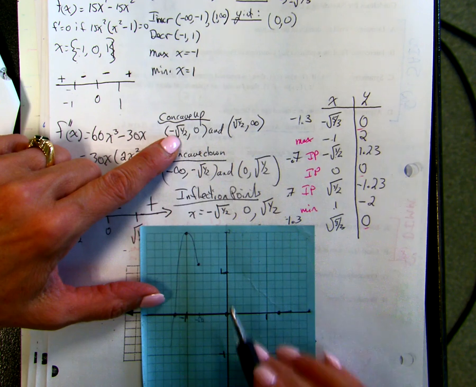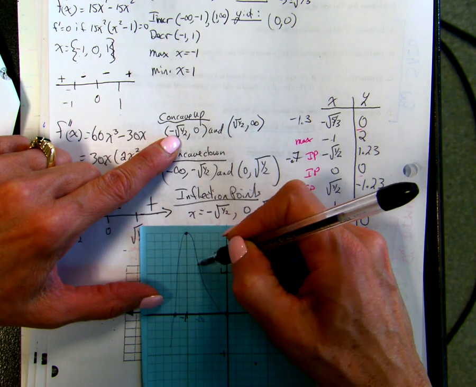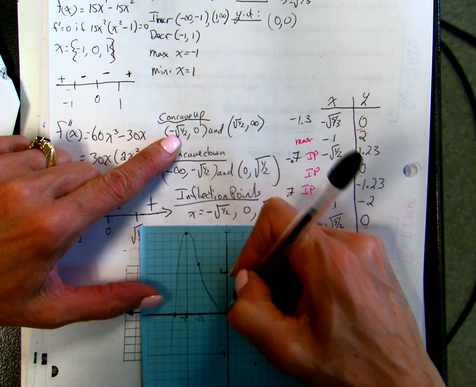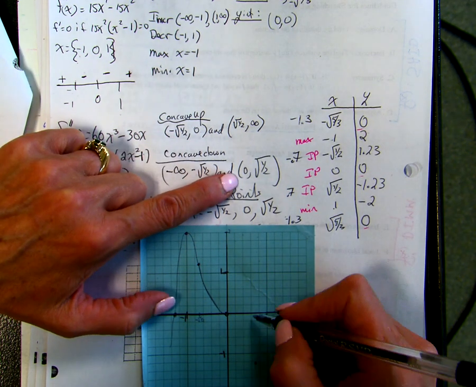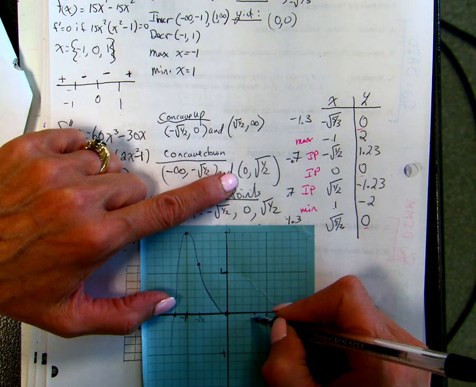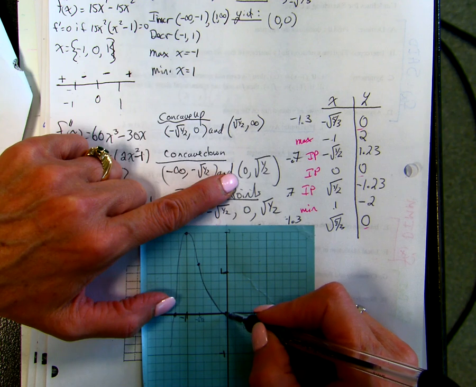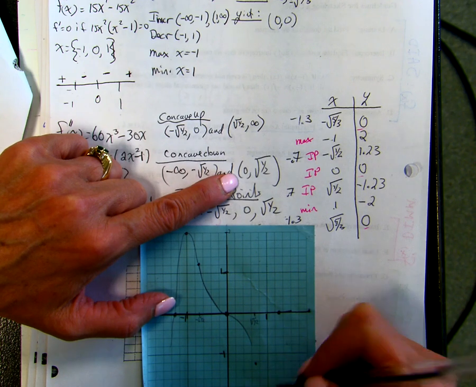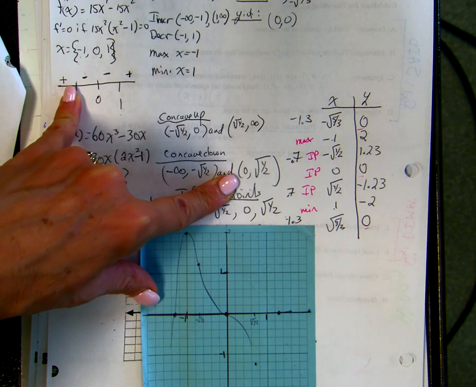And then from this to 0, it's concave up. So you've got the curve coming like that. And now from 0 to this positive root of a half, the function is concave down. So it squiggled through the axis there.